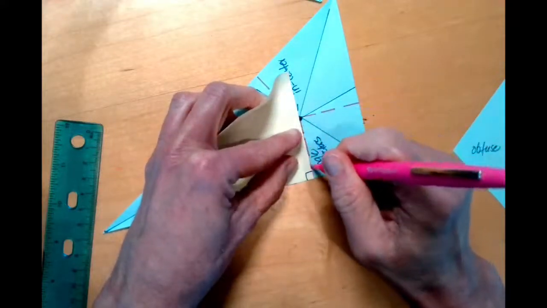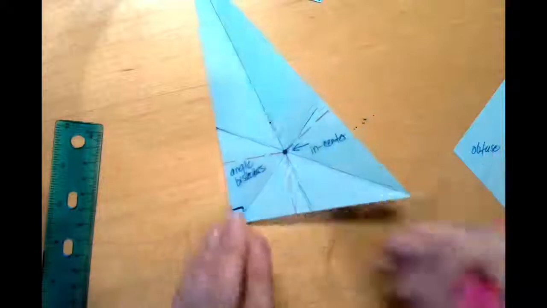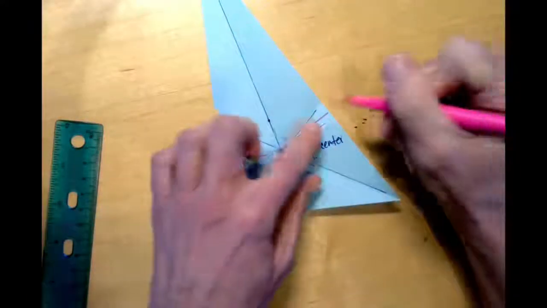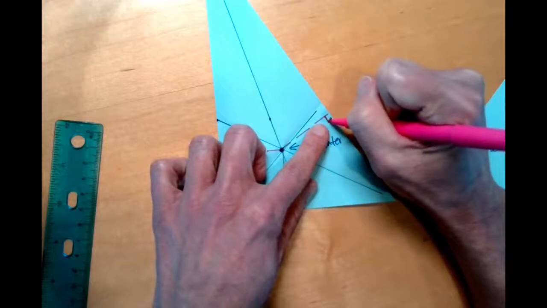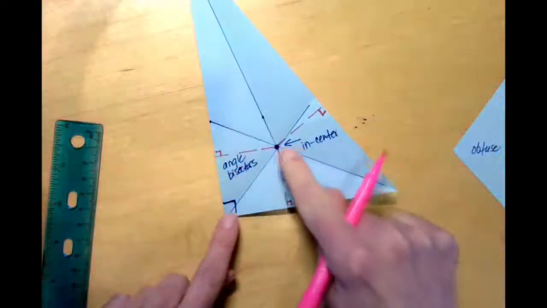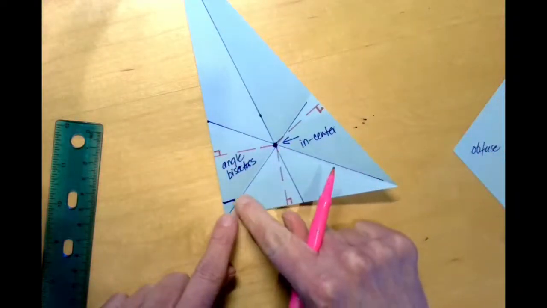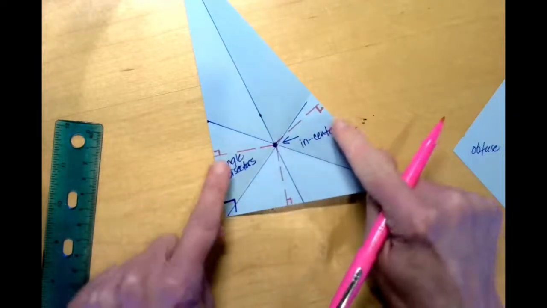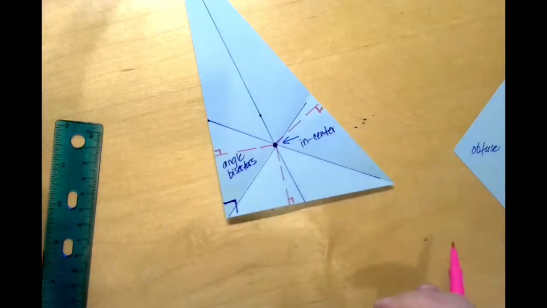We had this theorem, so we're not surprised when each of these distance measurements is the same. The tricky part is to make sure you know the difference between the line that is the angle bisector and the perpendicular line.